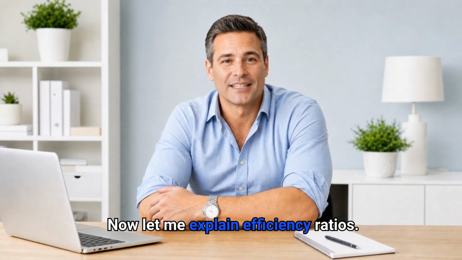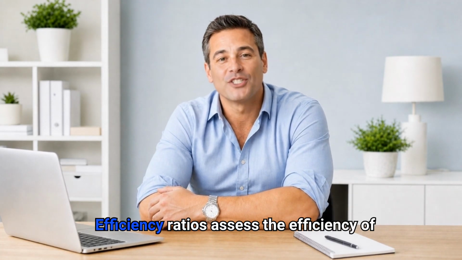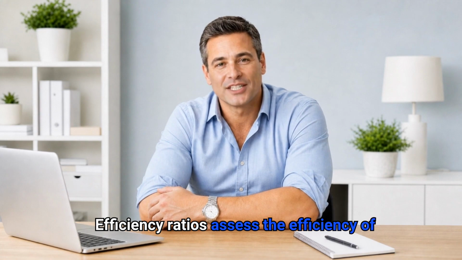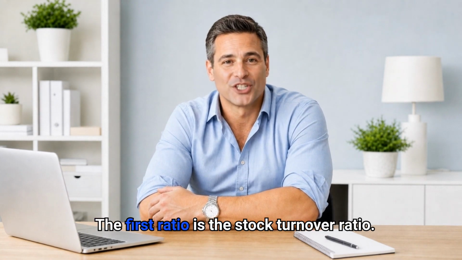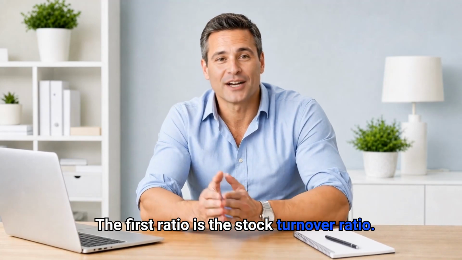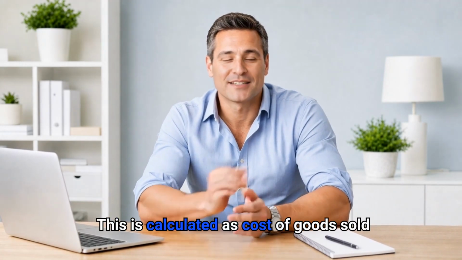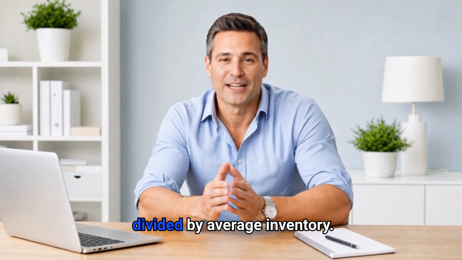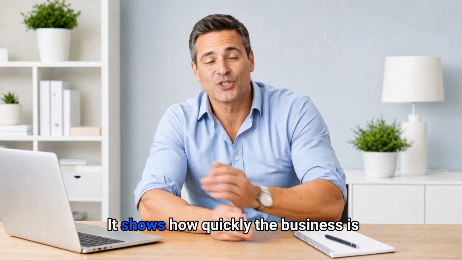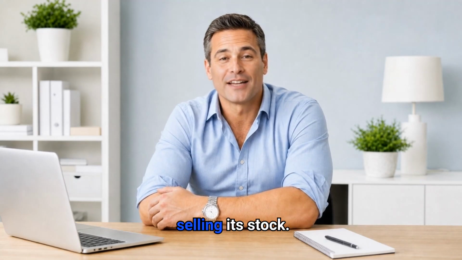Now, let me explain efficiency ratios. Efficiency ratios assess the efficiency of the business. The first ratio is the stock turnover ratio. This is calculated as cost of goods sold divided by average inventory. It shows how quickly the business is selling its stock.